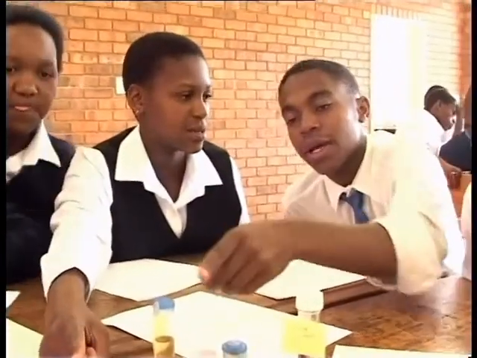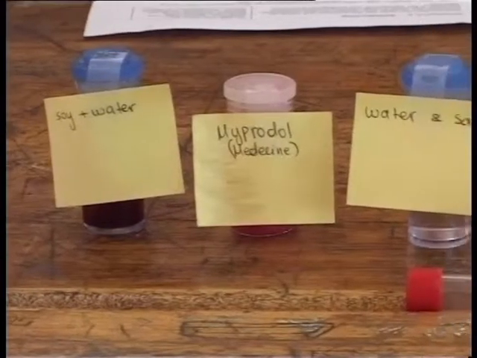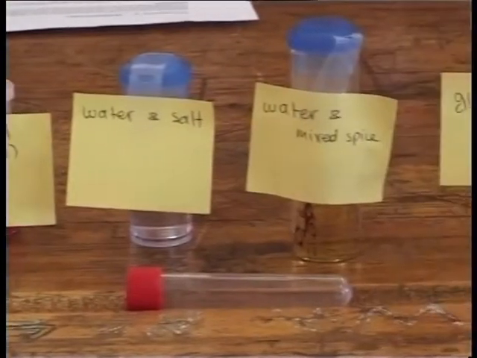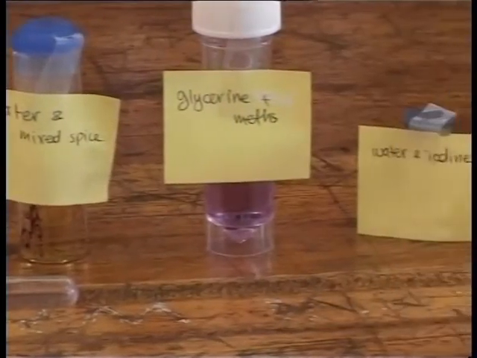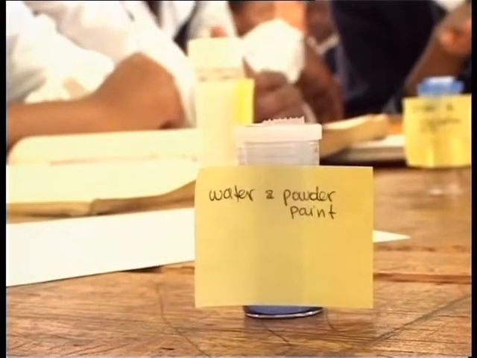We have solid. Solid is not. We have solid. And then water. In question 1, learners must explain if the sample is a heterogeneous or homogeneous mixture and why they say so. In the first example, the learners look at a mixture of water and powder paint.